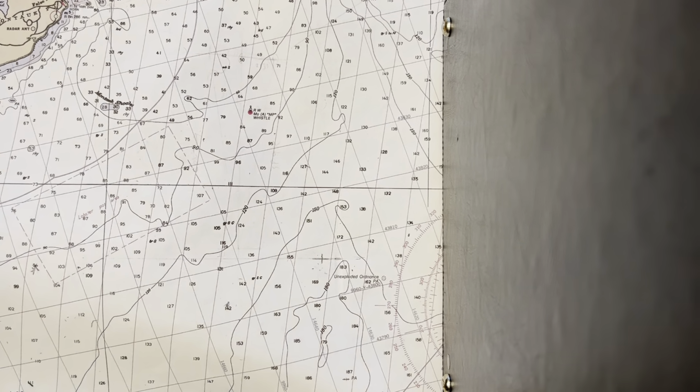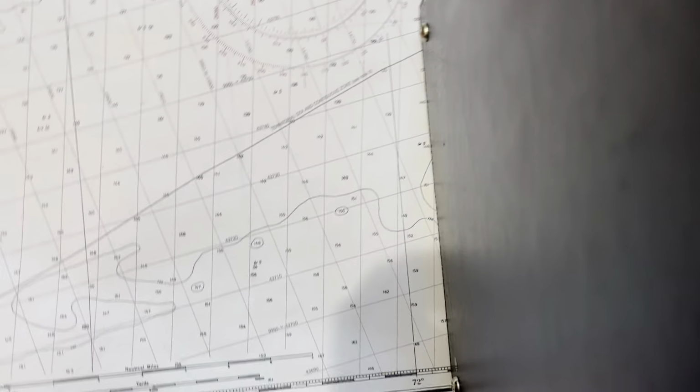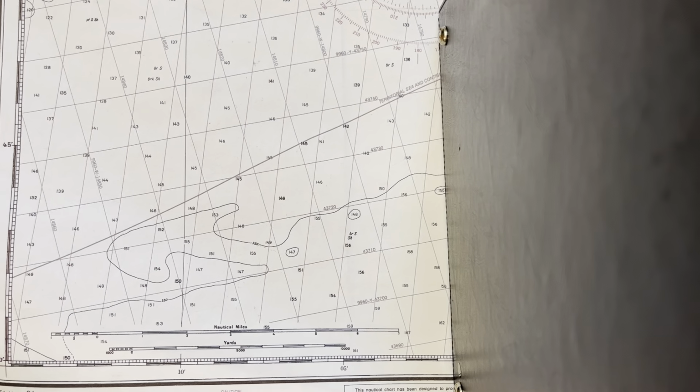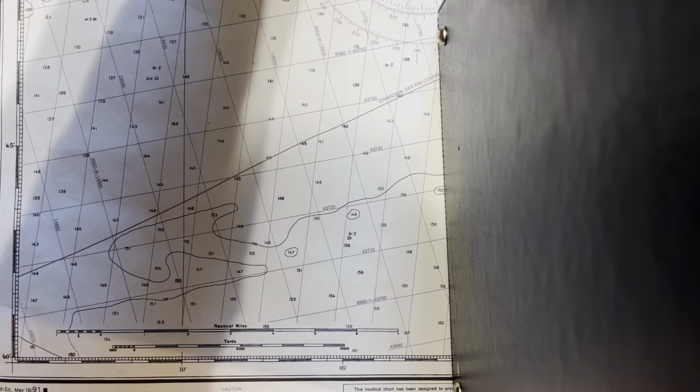Let's do one more. Let's work towards the bottom of the chart. So right here. That way everything's a little bit easier because you're right in the area you're working with.